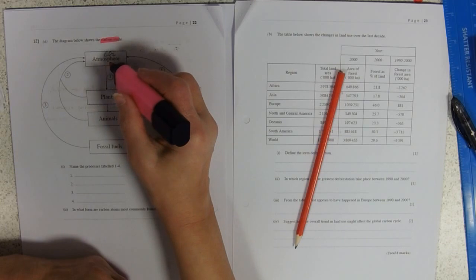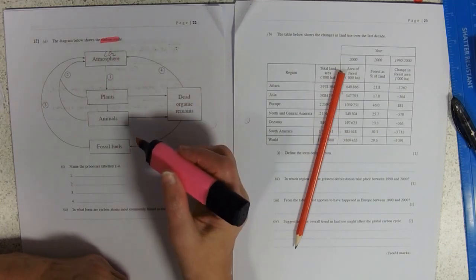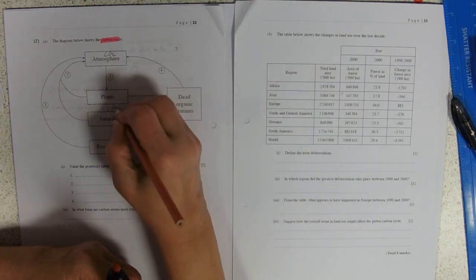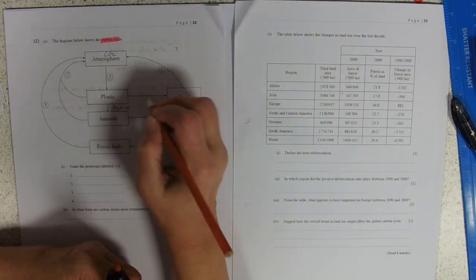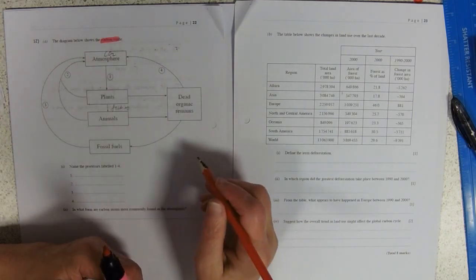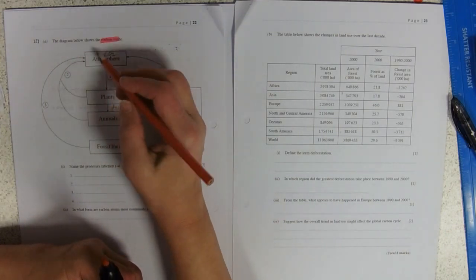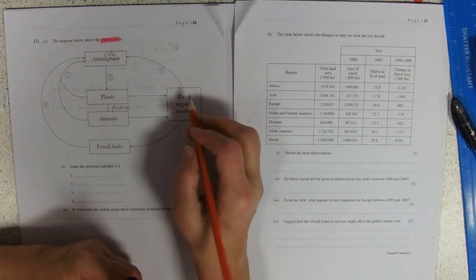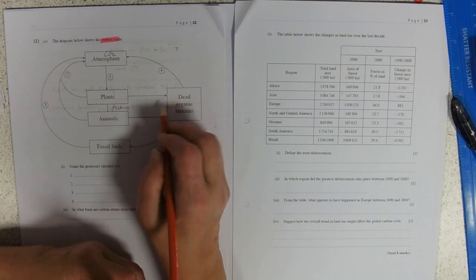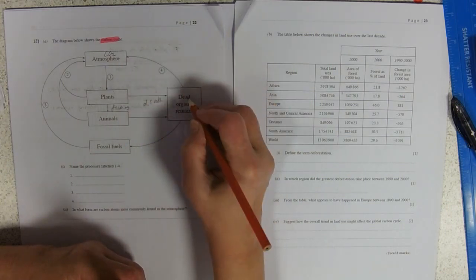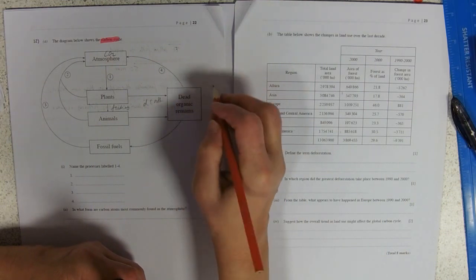We've got process 1, carbon dioxide going into plants, plants to animals, so that's feeding. Talking food chain there. We've got a process returning carbon dioxide to the atmosphere. And then we've got this peripheral stuff. So plants and animals, so that's death. Going to dead organic remains.